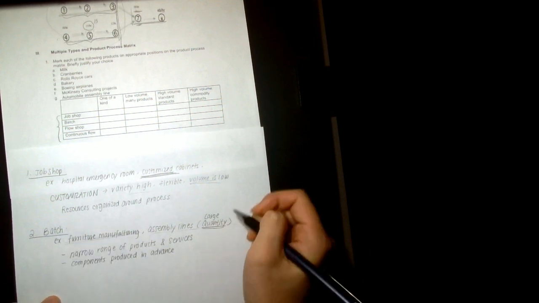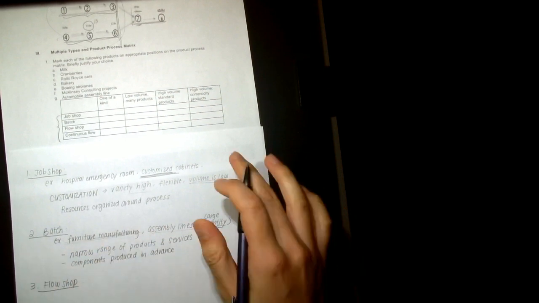Okay, so again, large quantities, unlike job shop. The next one we have is flow shop. Examples would be producing appliances, computers, toys, a lot of the things that we use daily. Again, the volume here is very high, and products and services are standardized.